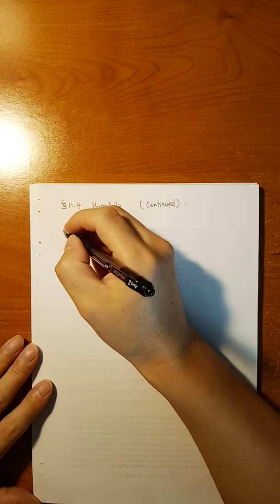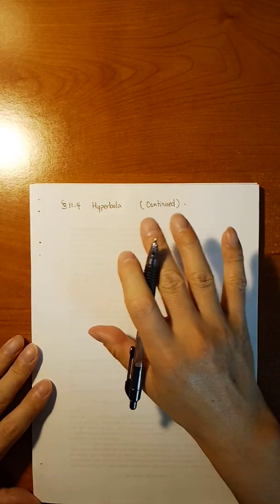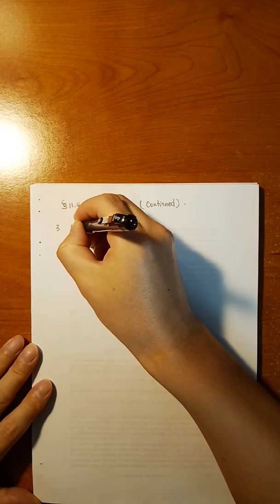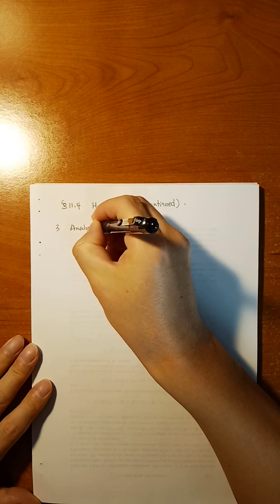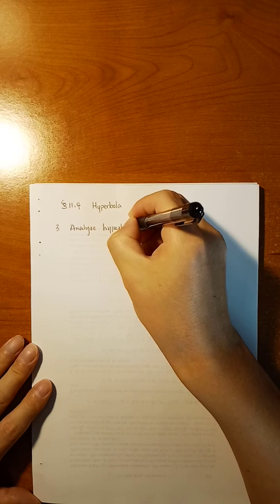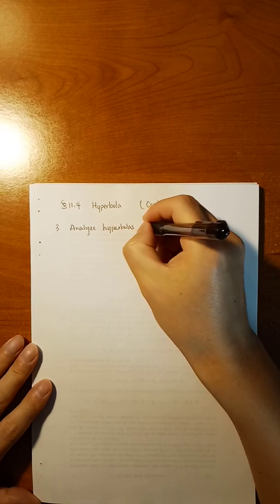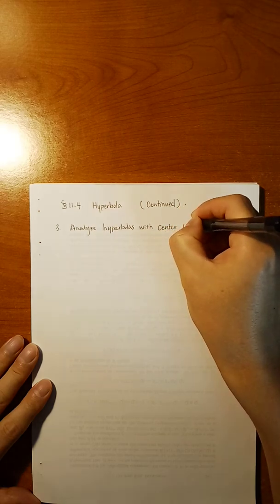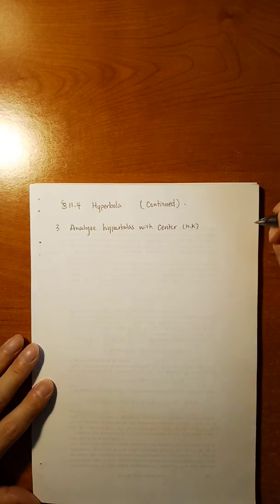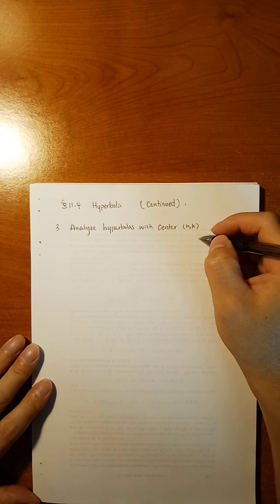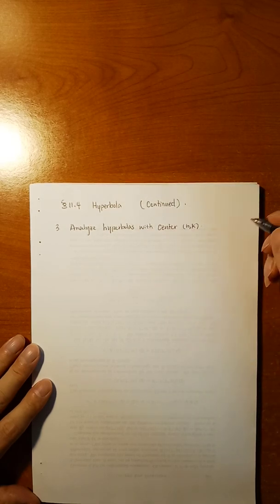In this video, we are going to move the center of the hyperbola to the point (h, k) and analyze hyperbolas with center (h, k). After we discuss the parabola and ellipse, discussing this move for the hyperbola will be easier because we already had two examples.